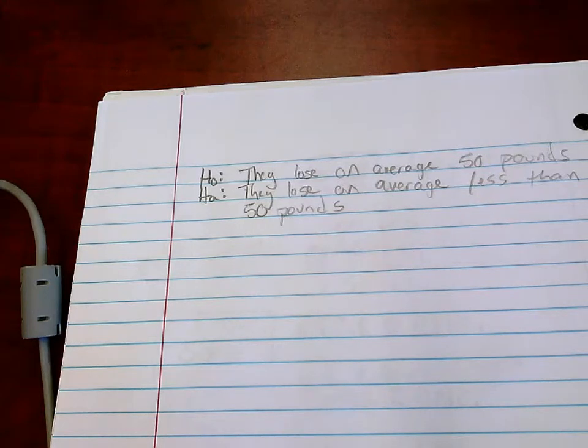And so what we're going to do now is figure out the type 1 and the type 2 errors.